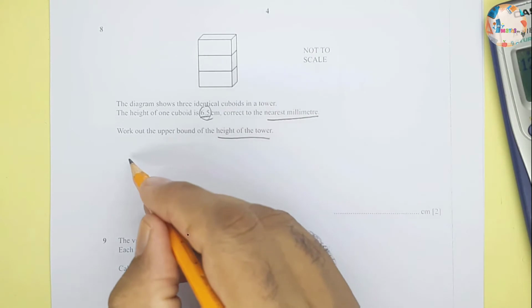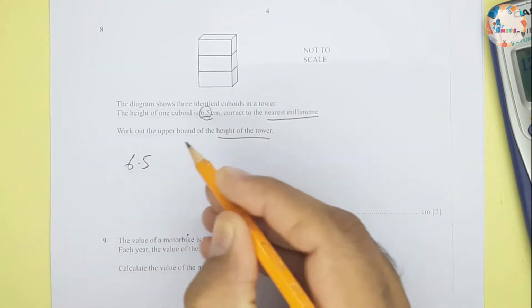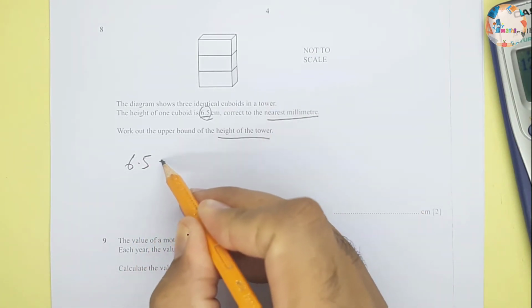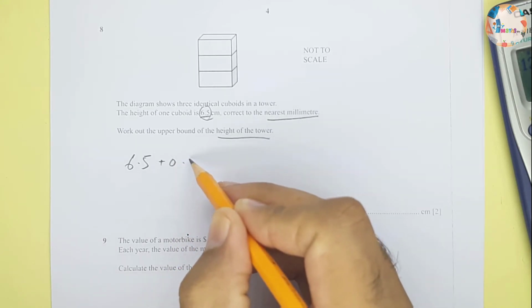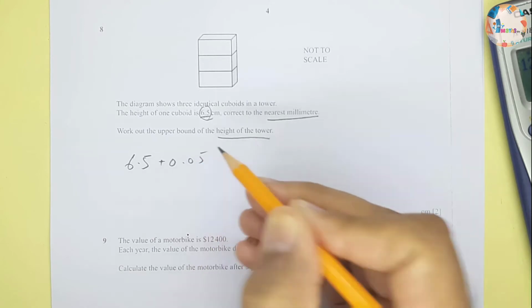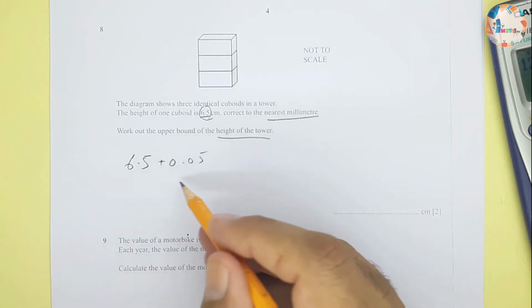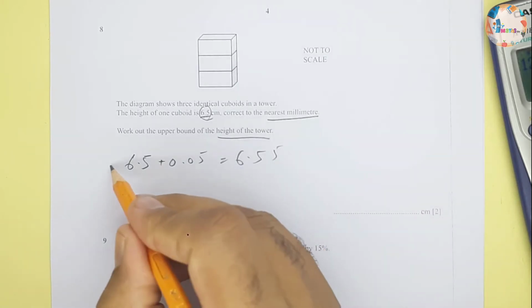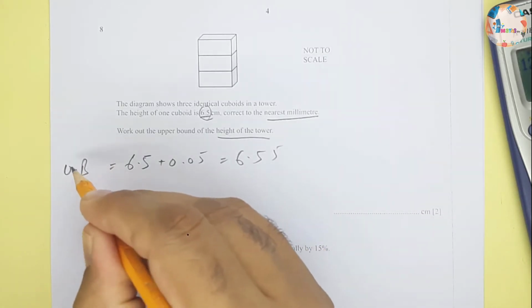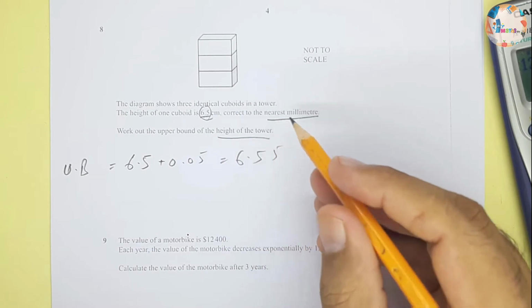So the maximum height can be 6.5 plus 0.05, so it will be 6.55. This will be the upper bound of the height.